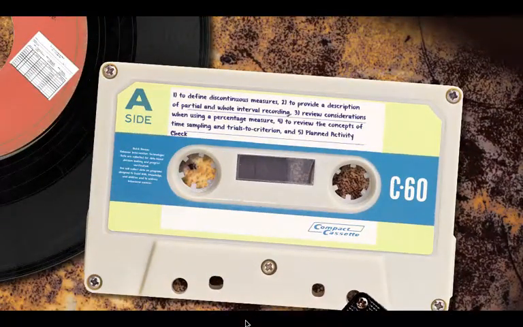So the specific goals for this module is to first define what discontinuous measures are, and second, to provide a description of what's referred to as partial interval recording, and also a description of what's referred to as whole interval recording. The third goal is to review considerations when using a percentage measure, and the fourth goal is to review the concepts of time sampling and a data collection method referred to as trials to criterion. And then finally, the fifth goal is to introduce you to planned activity checks and to describe those and how those are used in the context of a data collection plan.